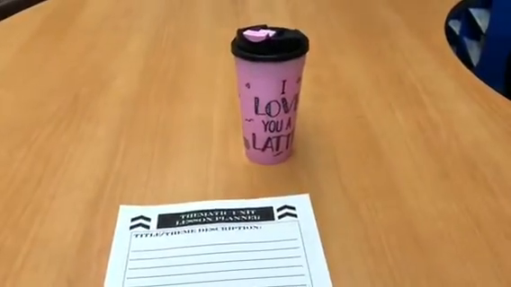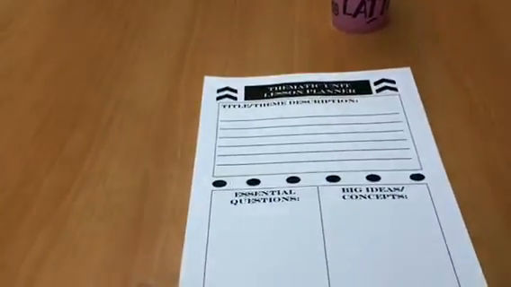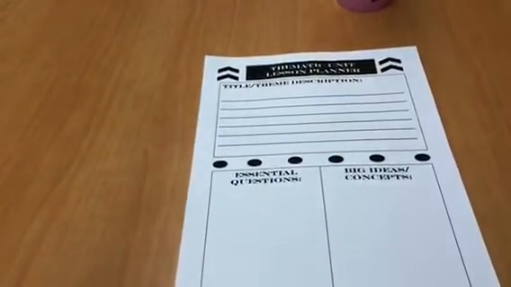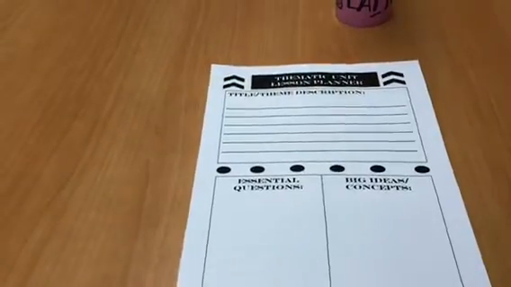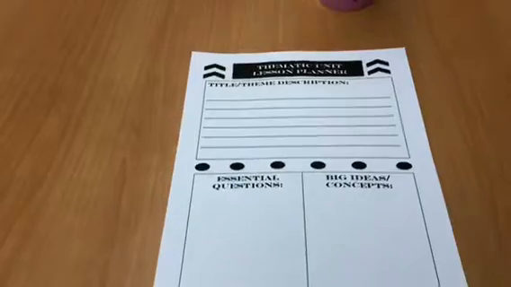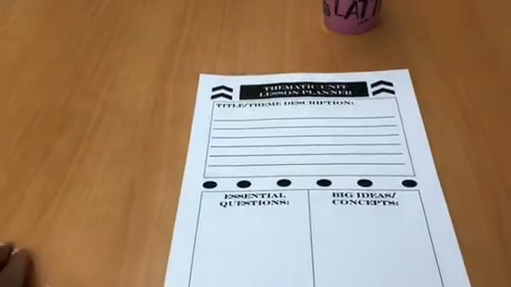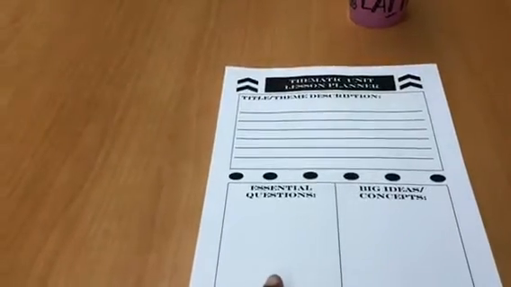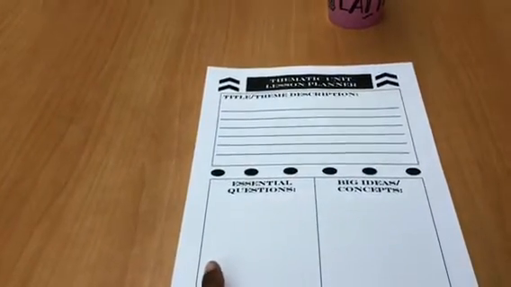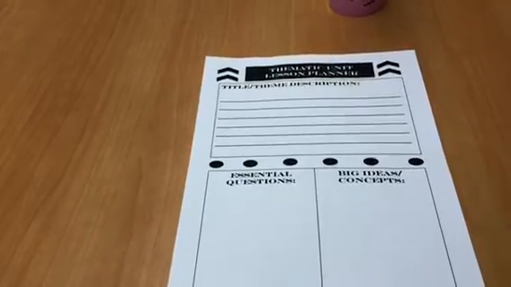Okay, so of course, you know I have to have a good cup of coffee. I have out my planner. I usually have this either in a binder or sometimes I bind it myself and I have it ready. For today, I just have it out so that I can show you. So this is what it starts with, the title and the theme and description. So my title will be Community Helpers. I have essential questions I want to go over with the students, and also big ideas and concepts to remind me to continue to refer back to.